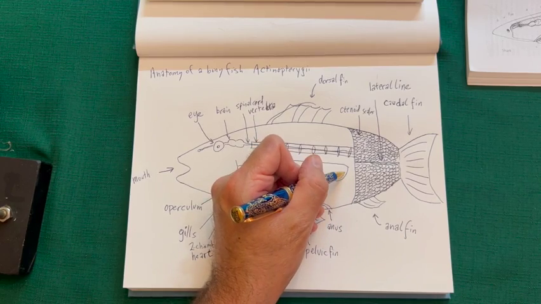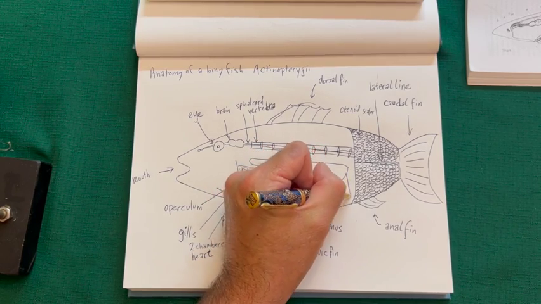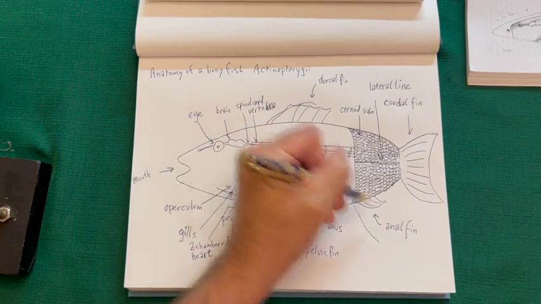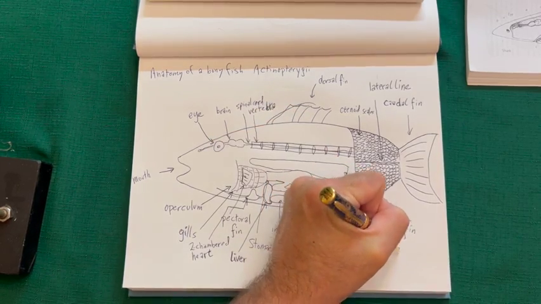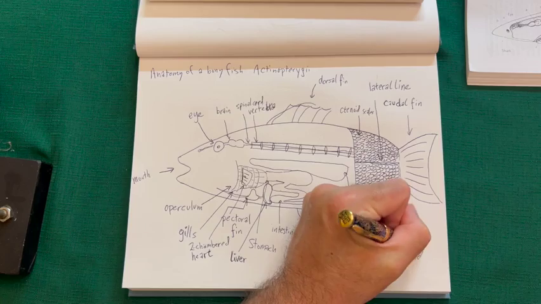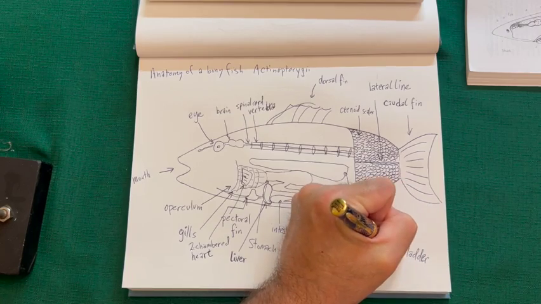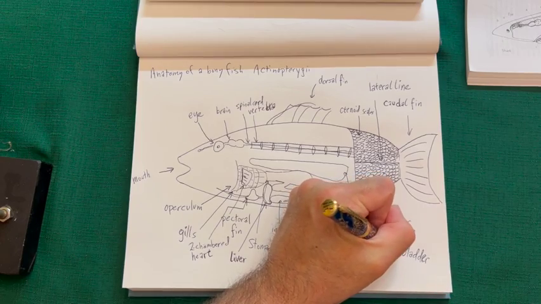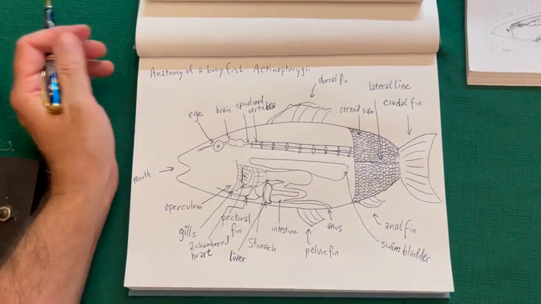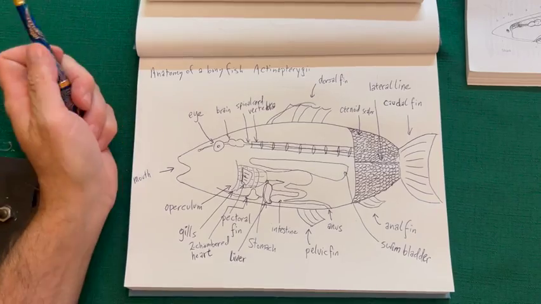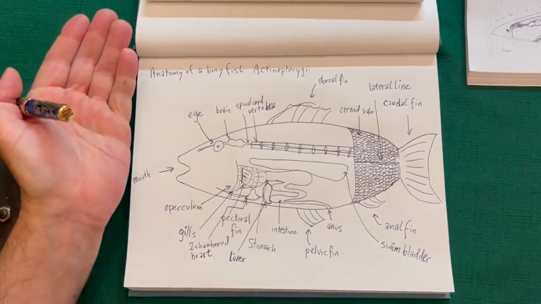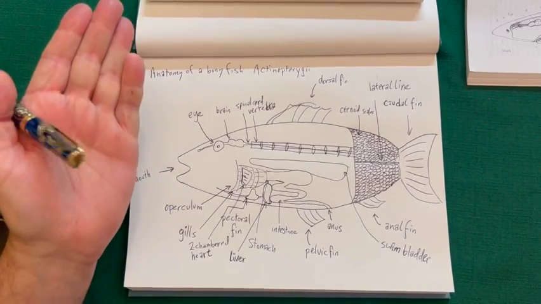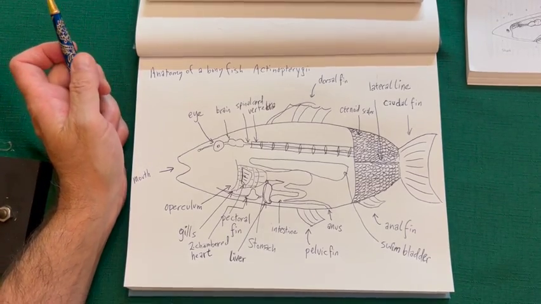And that is going to be the swim bladder. Swim bladder helps regulate buoyancy, so it can be full of air or it can be depleted of air depending on whether the fish wants to swim up in the water column or dive deeper into the water column.